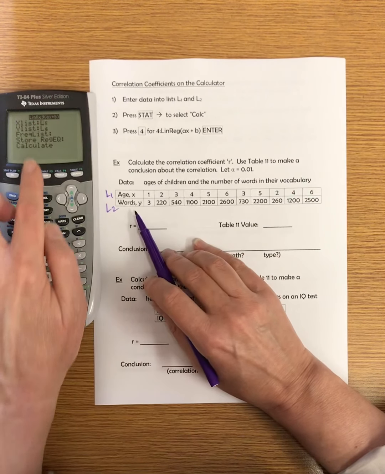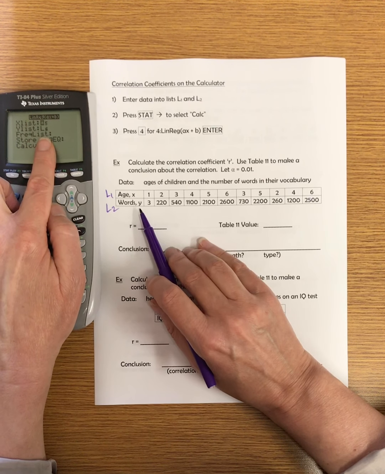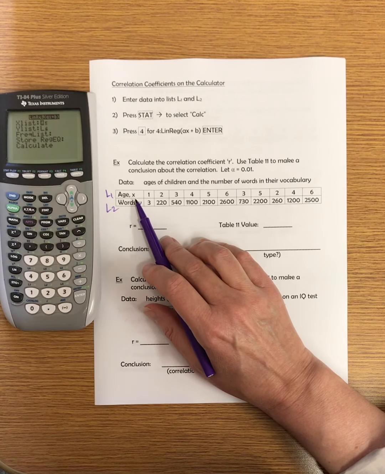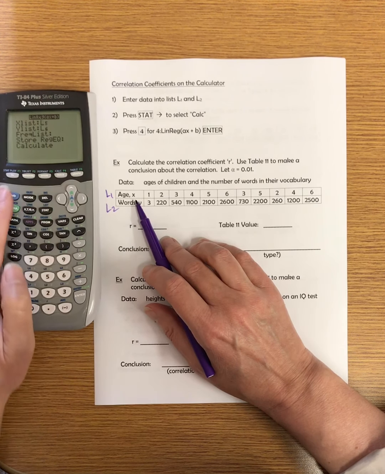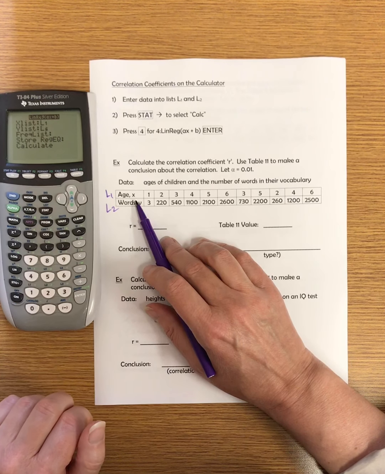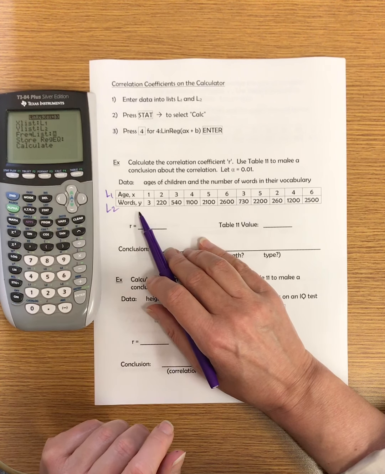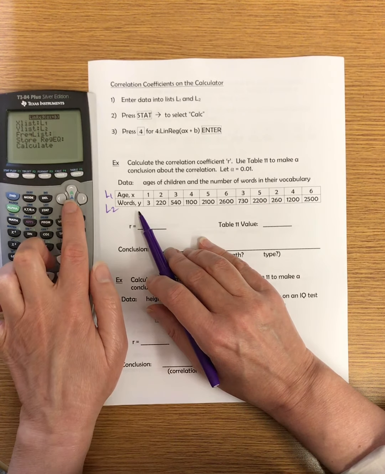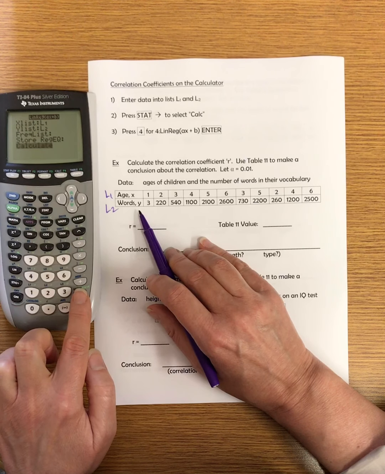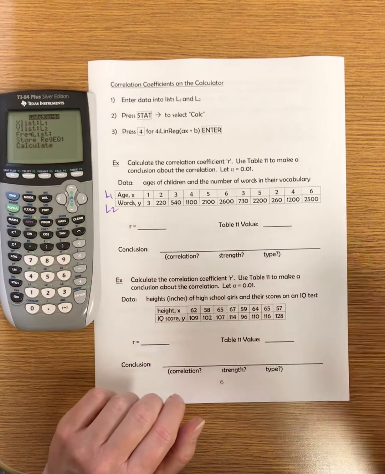It wants to know where the X values are and where the Y values are. My X values were in list 1, so I need to change that so that it says L1, and my Y values were in list 2. If you used any other lists, here's where you let the calculator know. And then you come down to Calculate, press Enter.